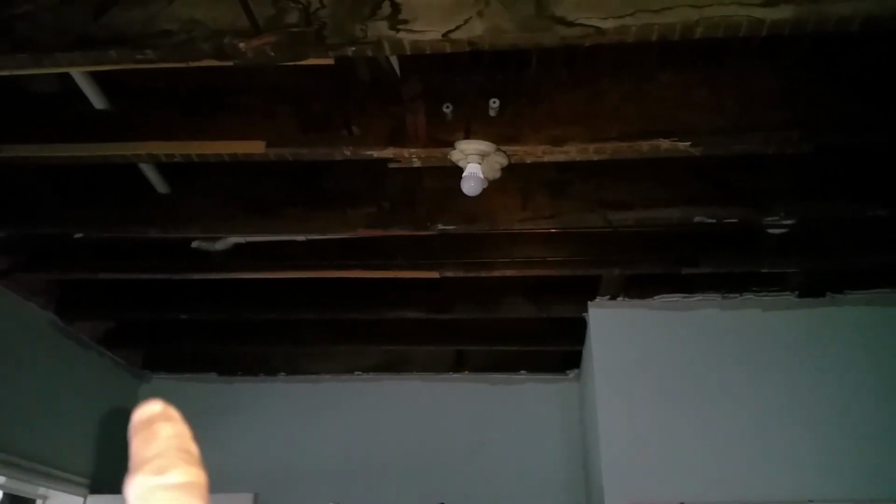So your spans change, as you can see back there. That would be a shorter unsupported span. Maybe that's 8 feet. And this one out here is closer to 13 or 14 feet. Actually, I think it's 15. Now I'm going to say 13, 14. So that's your unsupported span.